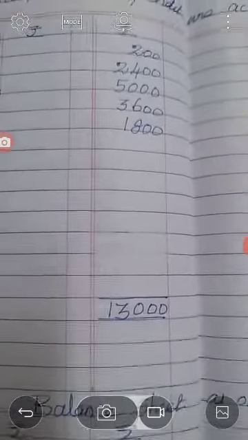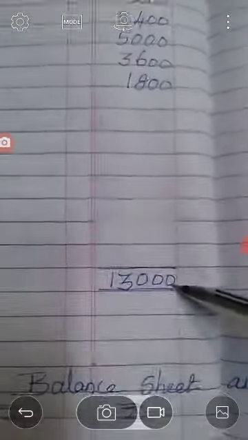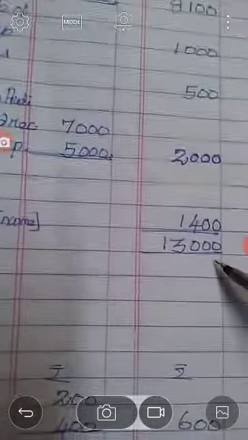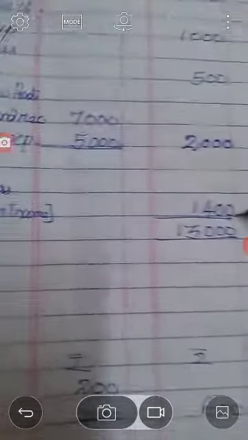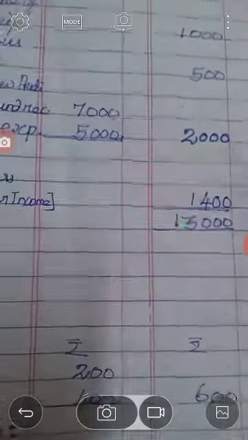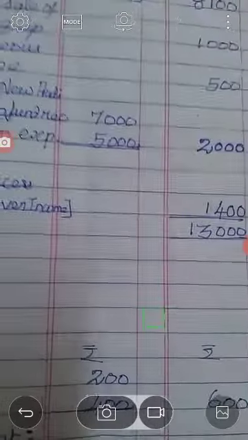So on this side, the expenditure side total is heavier than the income side. So the expenditure total is 13,000. This amount should be carried out on the income side, 13,000. So you have to balance it. So balancing, what comes is 1,400 is the balance amount.